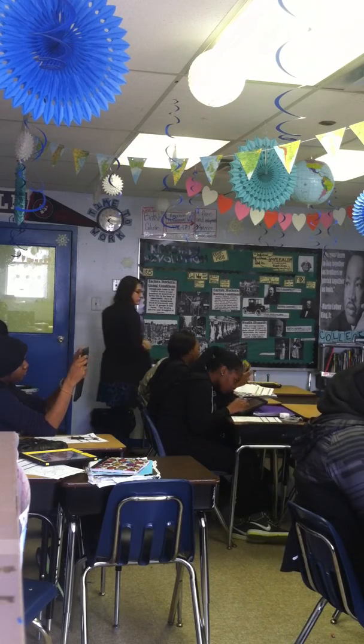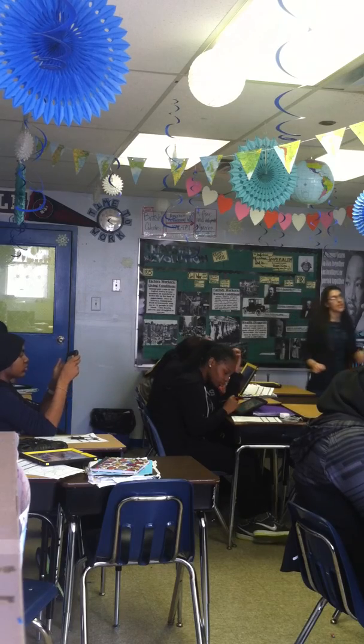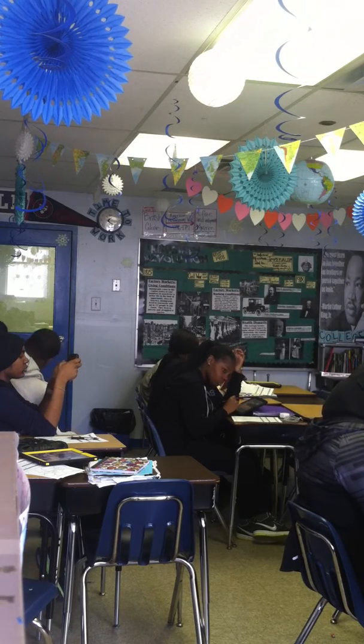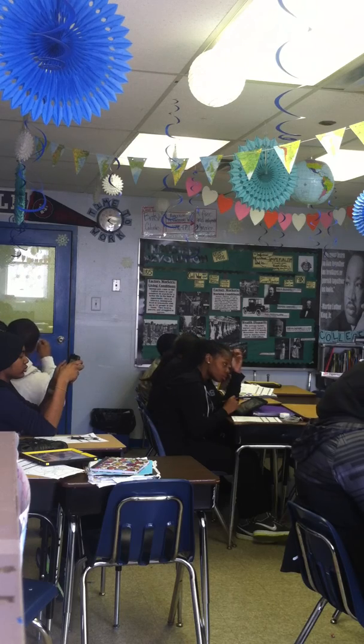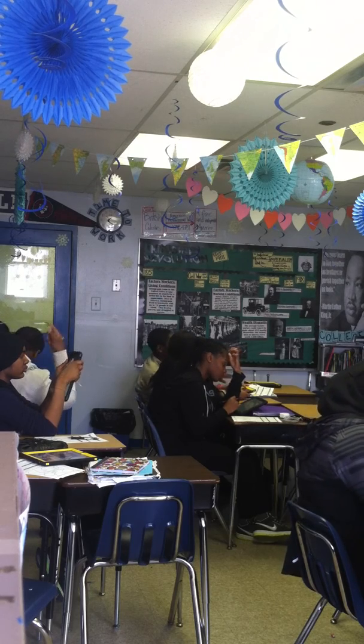Y'all write both of them in the circle? If your alliances, yeah, so just divide the circle like this in half. One alliance up here, second alliance down there.